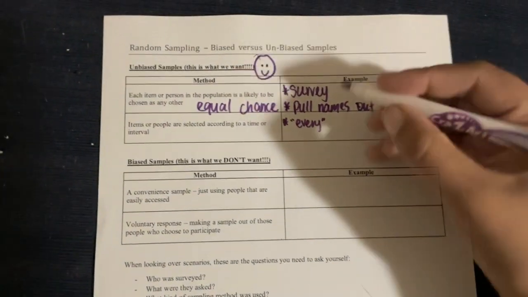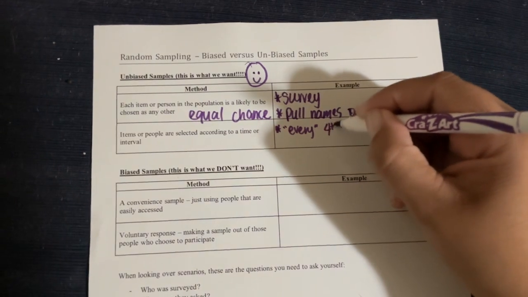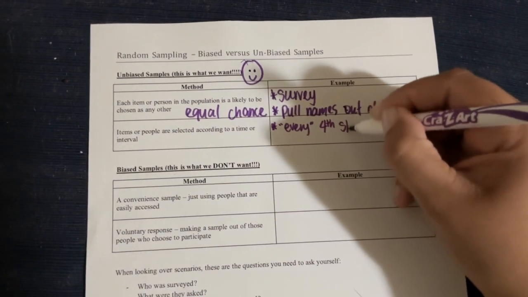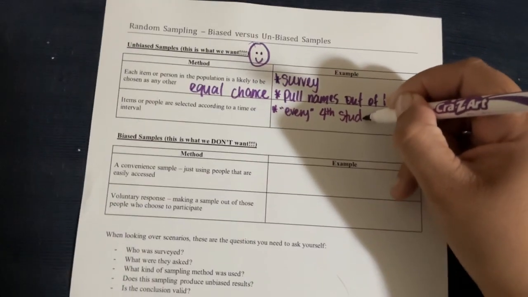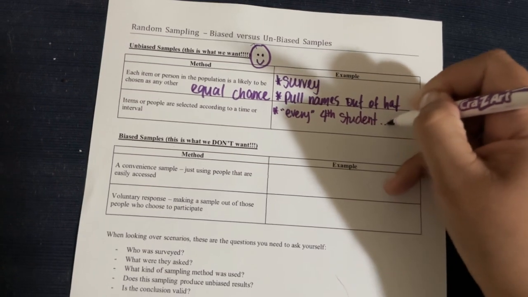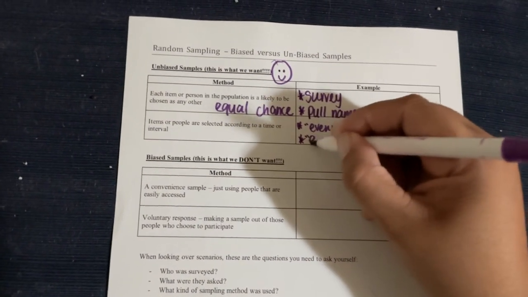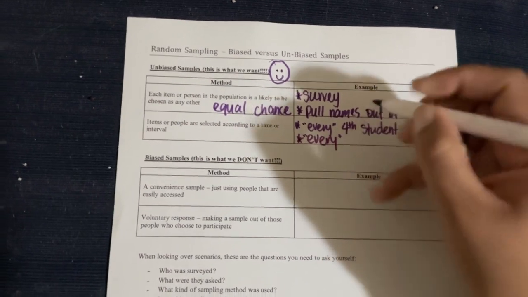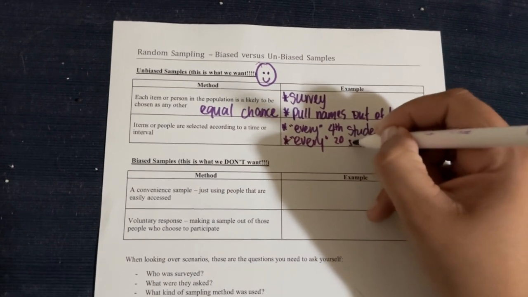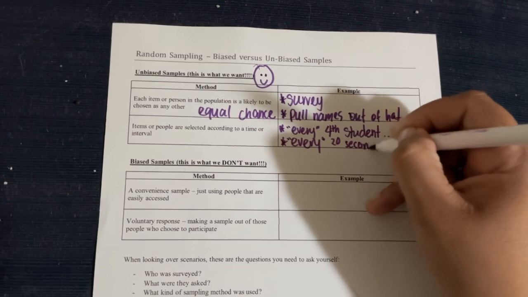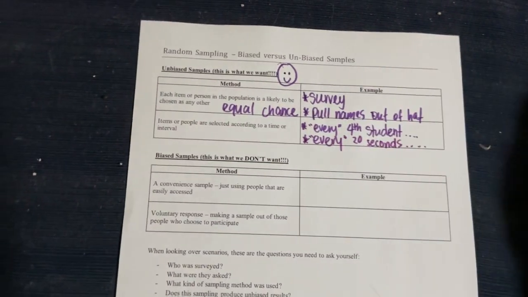Every what? It can be every fourth student. It could be, again, in time intervals, every 20 seconds. You need to look for the keyword every.